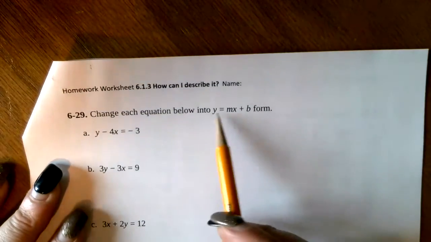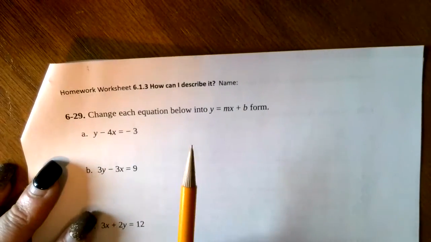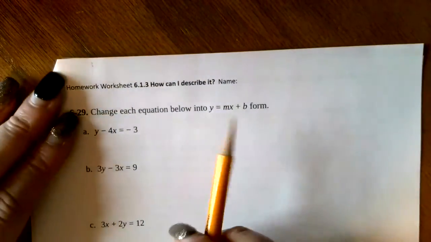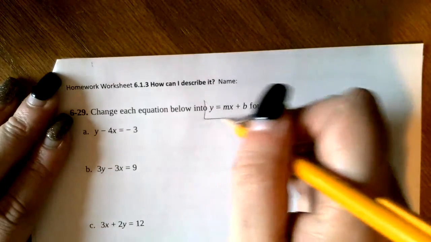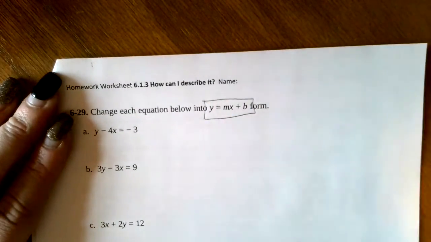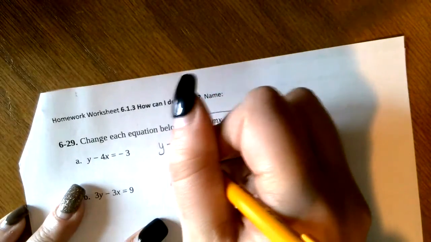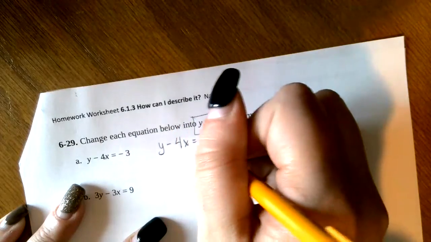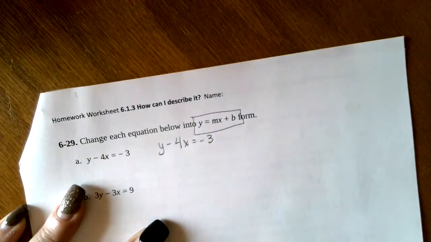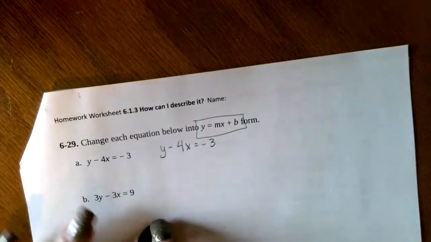So we have to change the equation into y equals mx plus b form. A little review from last chapter. Remember, here's our y equals mx plus b form. So we're trying to get the y on one side and all the other stuff onto the other side. So first, we have y minus 4x equals negative 3. I like to rewrite it just so I have some room to do so.